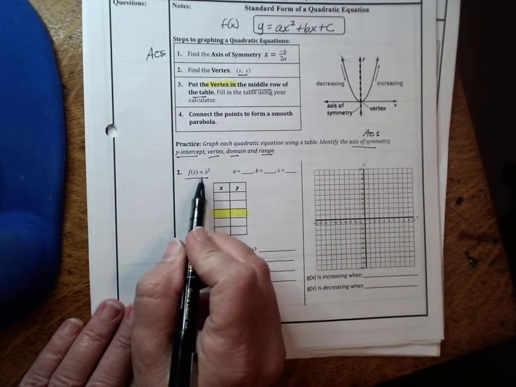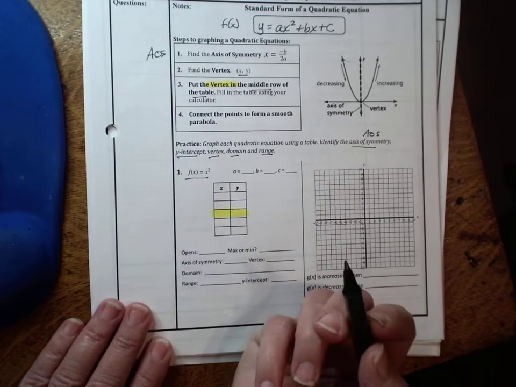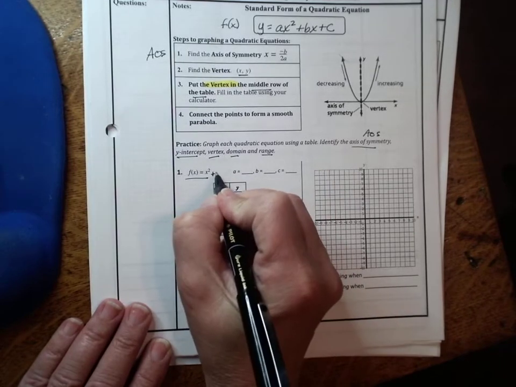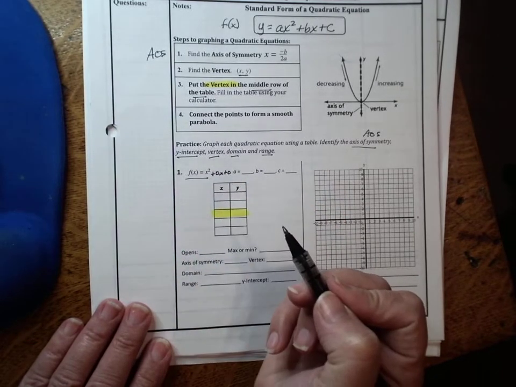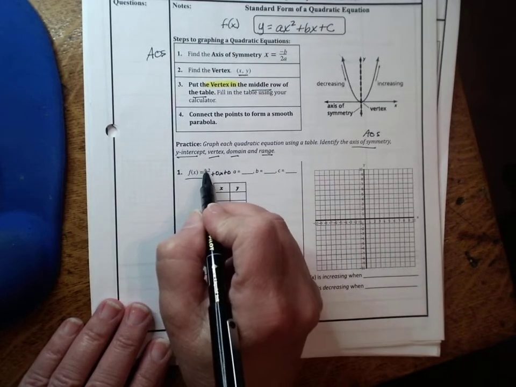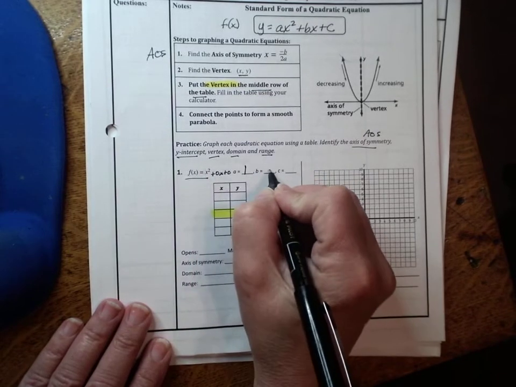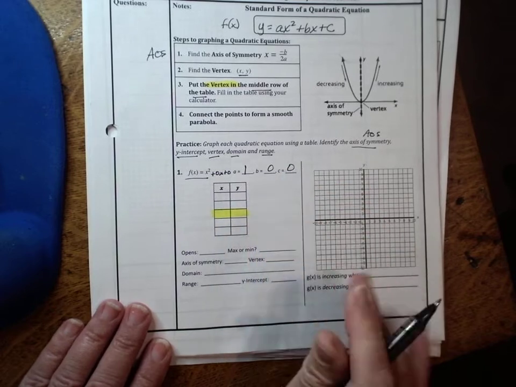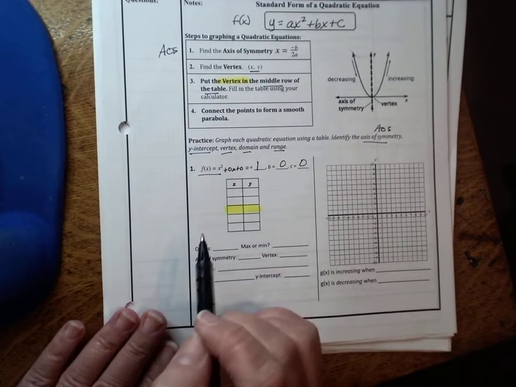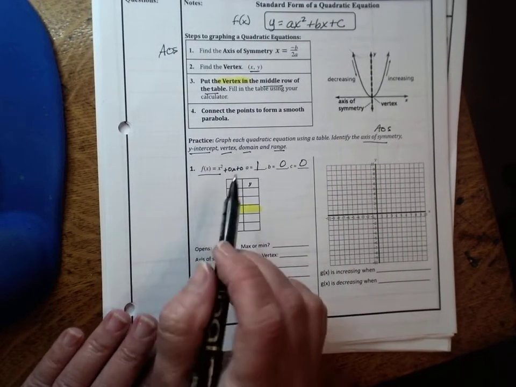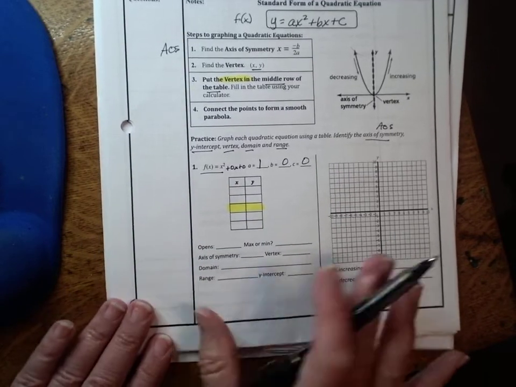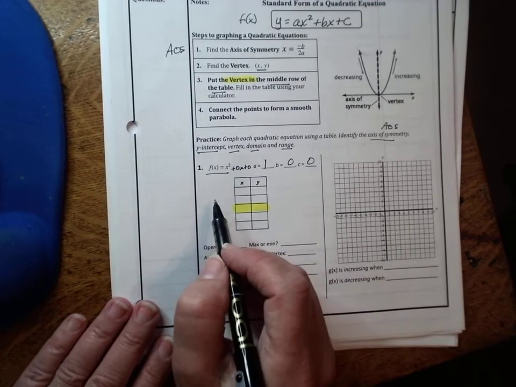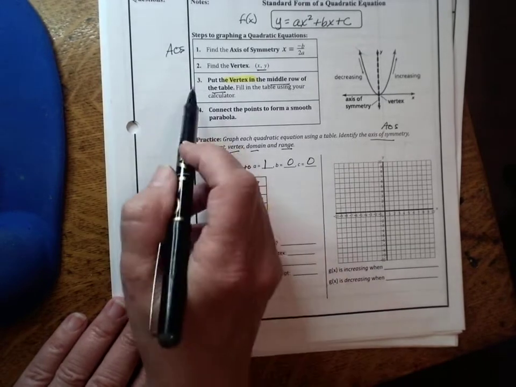Our equation says f of x equals x squared. That's it. There's no b term, there's no c term. So the x squared means this is 1. So your a is 1, your b is 0, your c is 0. So this is actually what we're going to be calling a parent function, meaning this is going to be the very basic parabola possible.